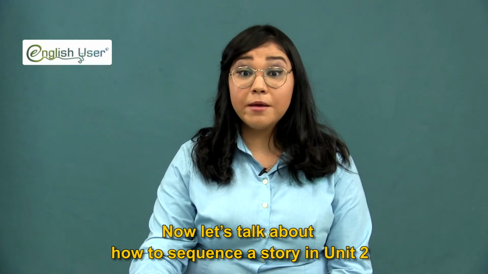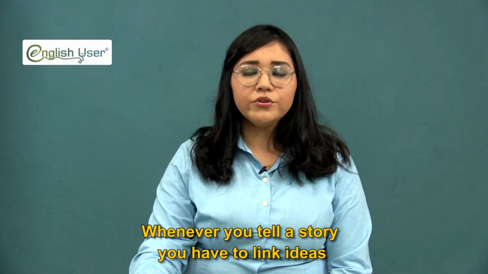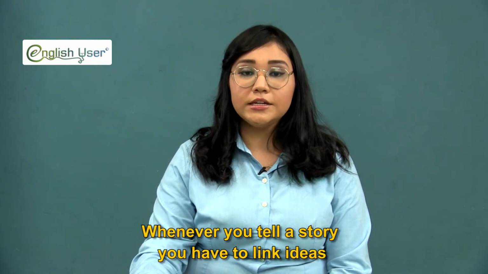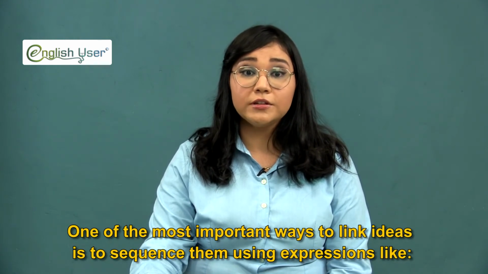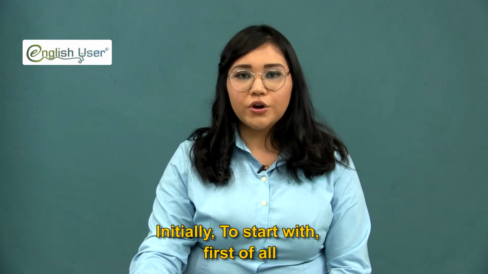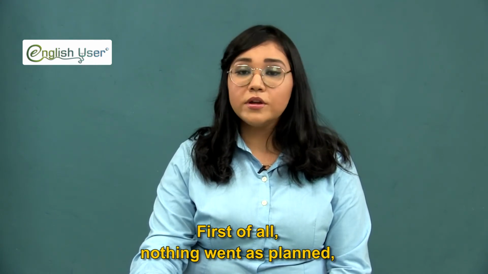Now let's talk about how to sequence a story in Unit 2. Whenever you tell a story, you have to link ideas. One of the most important ways to link ideas is to sequence them using expressions like initially, to start with, first of all. First of all, nothing went as planned.